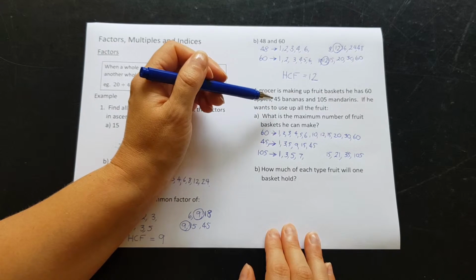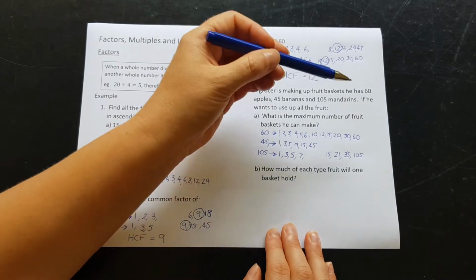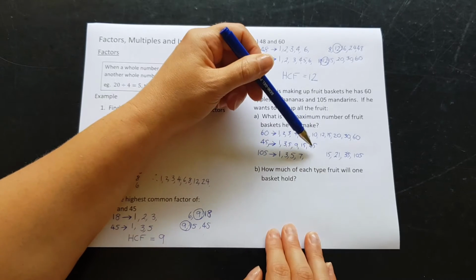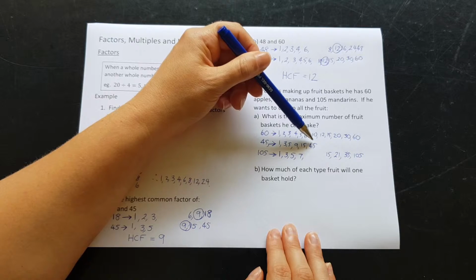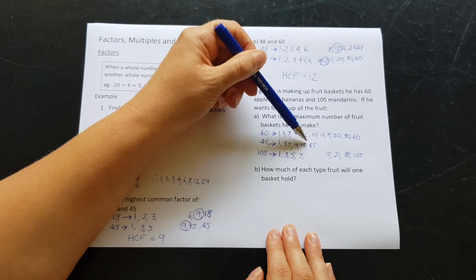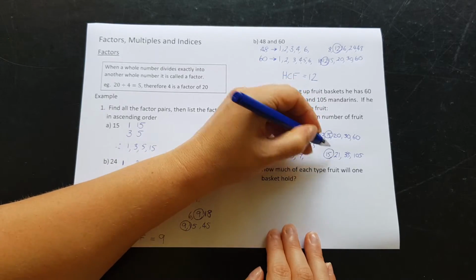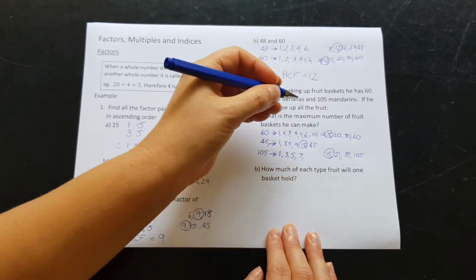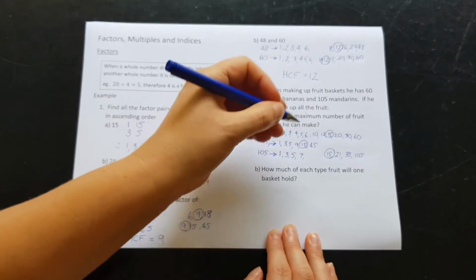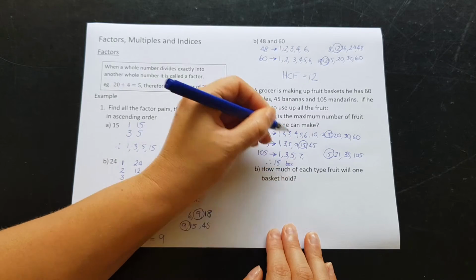All right, so looking for the highest common factor in those numbers. All right, let's look at the 45. It has the least number of numbers to check. So 45 is not in that list. 15 is in there and in there. So 15. So the maximum number of fruit baskets that can be made is 15. Where can I write that? Therefore, 15 baskets.